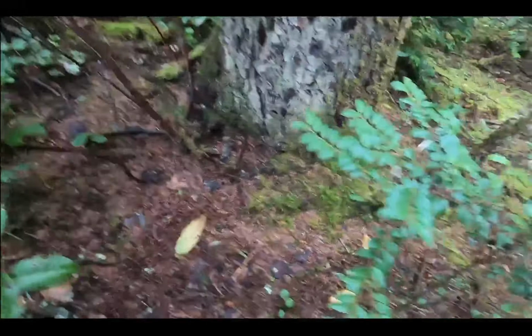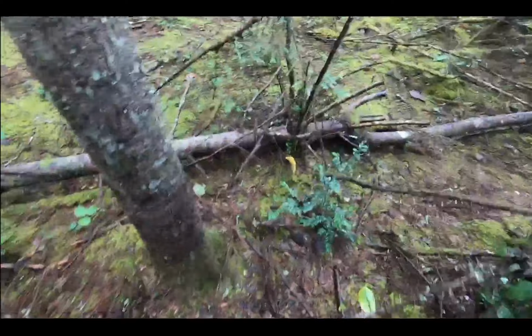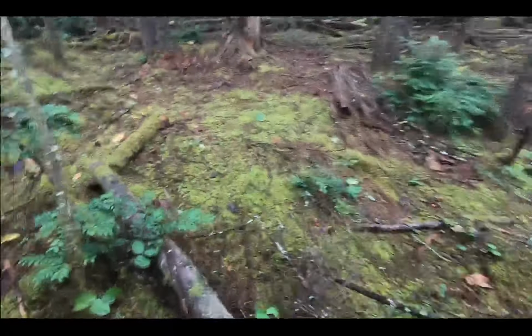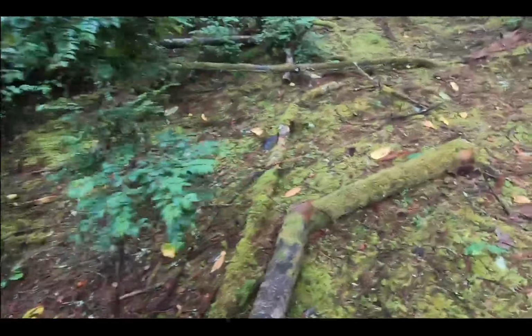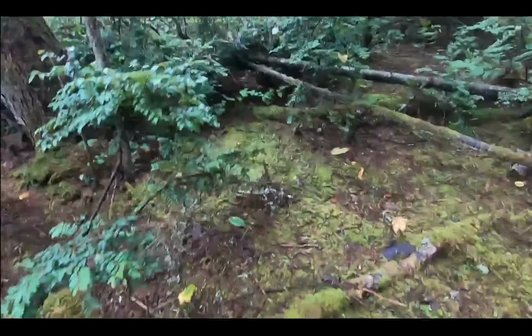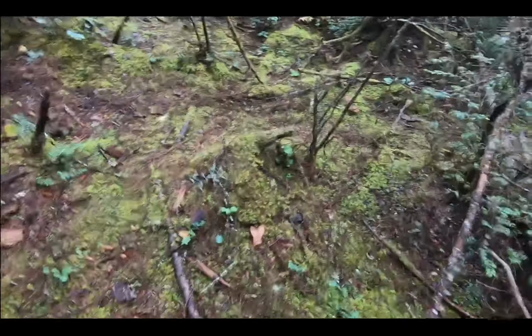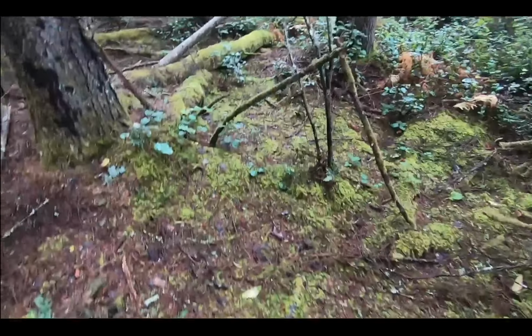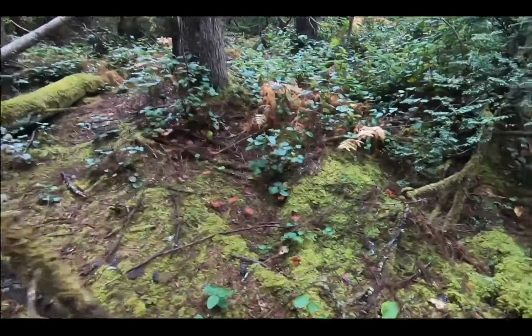And when you find one, it's always good to look around because most mushrooms, as you can probably imagine, with the mycelium running underground, will fruit in groups. So if you find one, look around. In this case, I only found one of them here, but often there will be more.